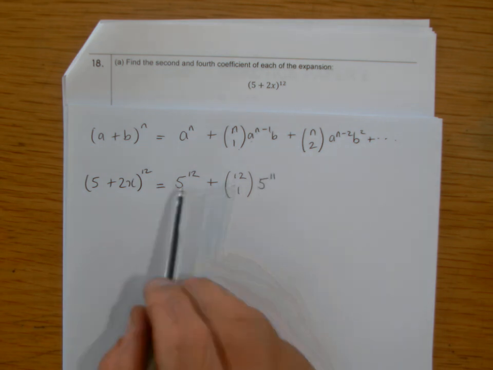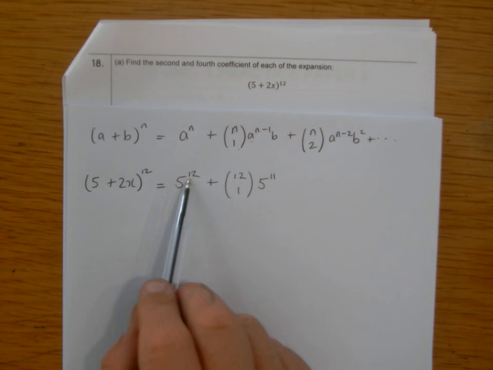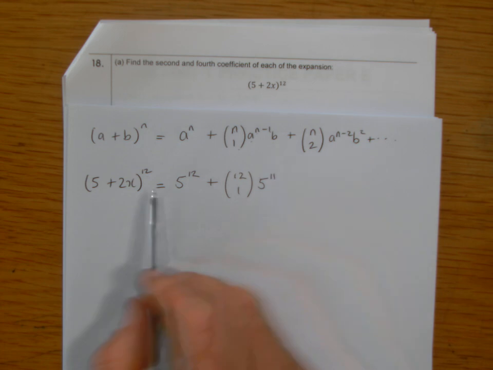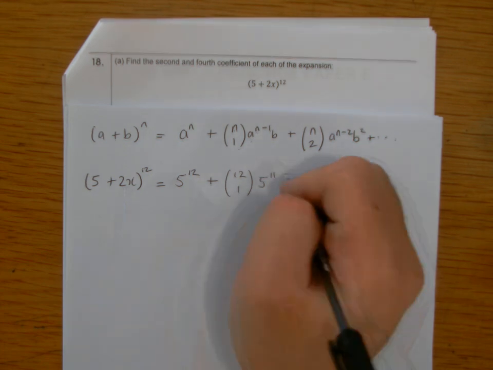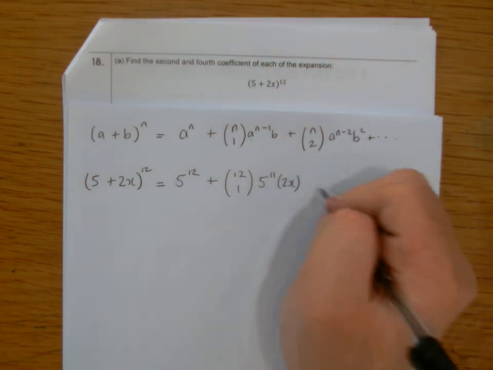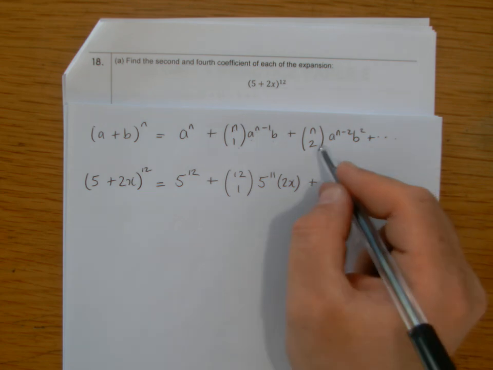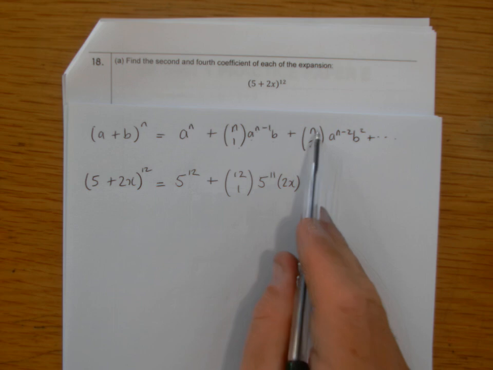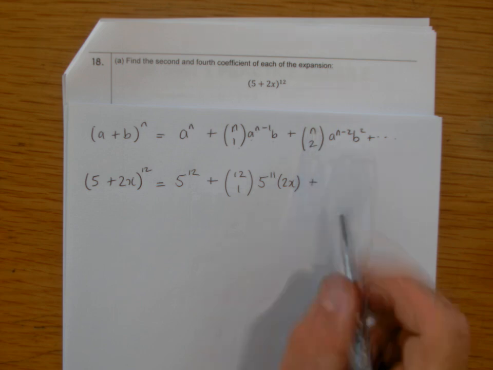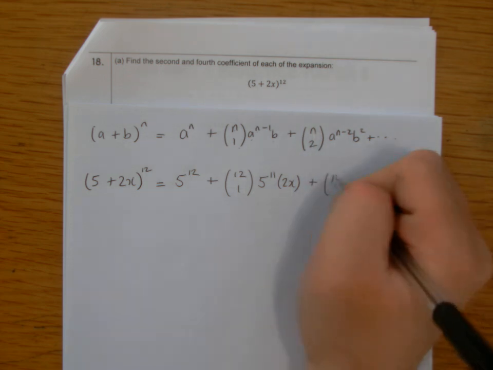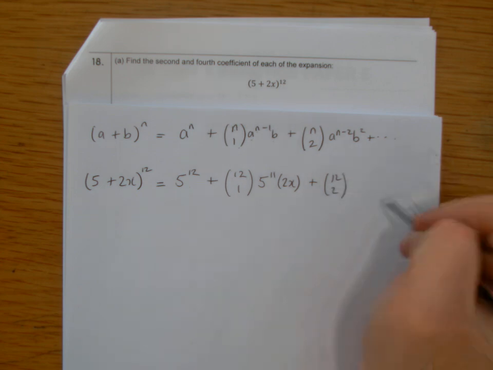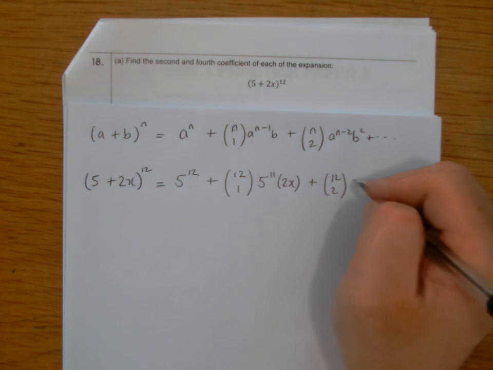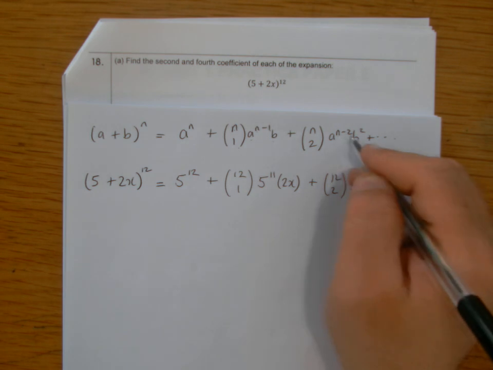So it's sort of 1 less than that power. You reduce the a's, don't you? And then we've got b here, so that b then will be just the 2x, okay? So maybe I'll put that in a bracket. And then we'll go on to then the third term, okay? So this is the first term, that's the second term. The third term then will be this one, so it'll be n choose 2, which will be 12 choose 2, okay? And then a, which is my 5, okay? And n minus 2, so 12 minus 2 is 10.